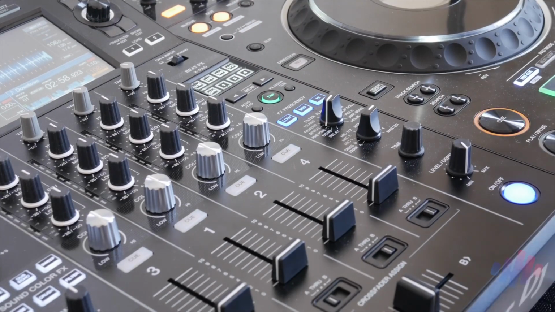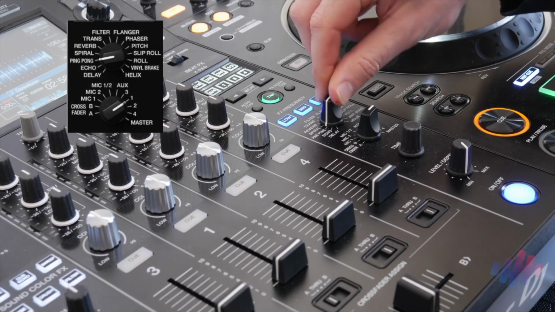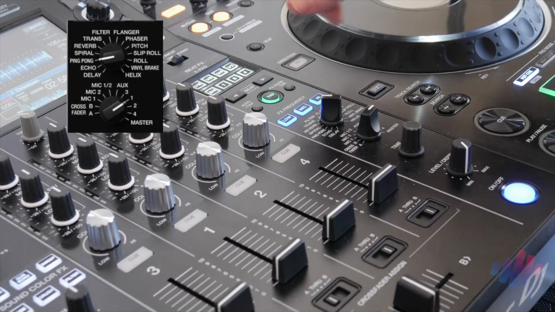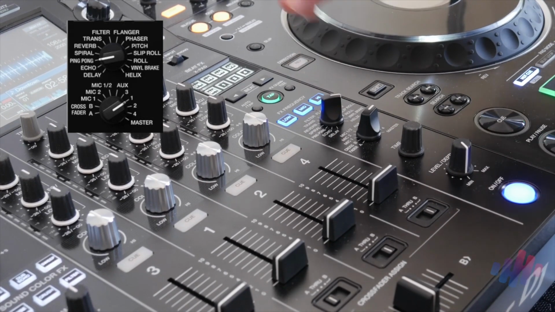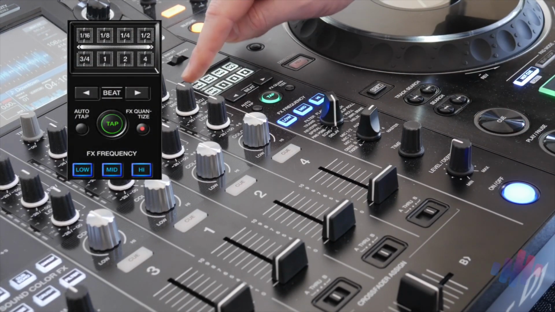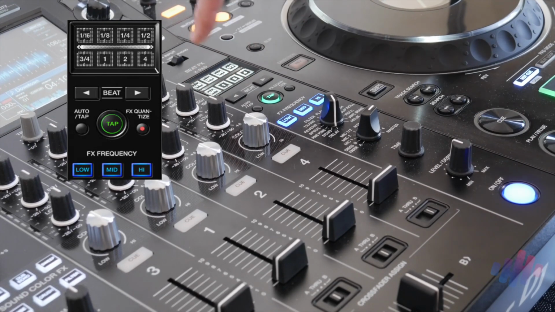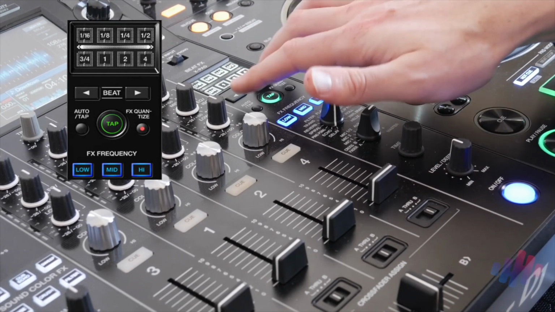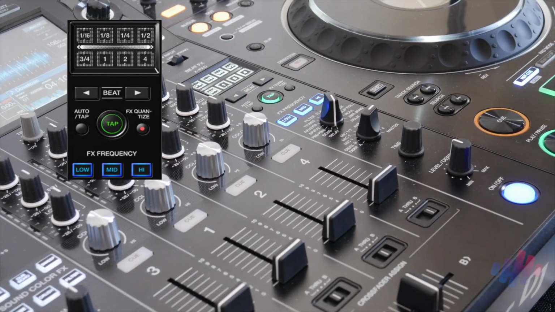Okay, so on this mixer here, we have delay, echo, ping pong, spiral, reverb, trans, filter, flanger, phaser, pitch, slip roll, roll, vinyl break, and helix. Another thing that is noteworthy here is the beat effects. You can change the speed of your effect, so it could be 4 all the way down to 1/16. This number just glides through the selection here, but usually I just use the touchpad to pick whatever effect I want to use. And then I also usually will quantize my effects, just to make sure it's right on grid the whole time.